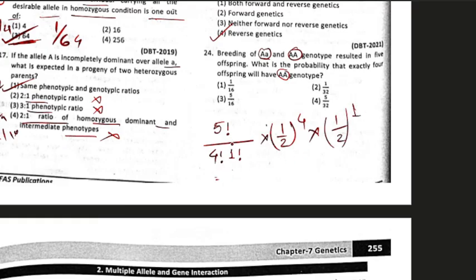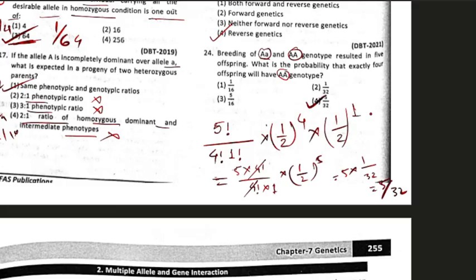So if we write 5 factorial as 5 into 4 factorial, divided by 4 factorial into 1 factorial, into 1 by 2 to the power 5, the 4 factorial and 4 factorial cancel out. So we have 5 into 1 by 2 to the power 5, which is 32. So this is 5 by 32, and option 4 is the correct answer.